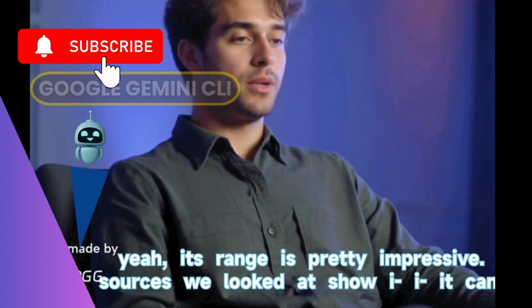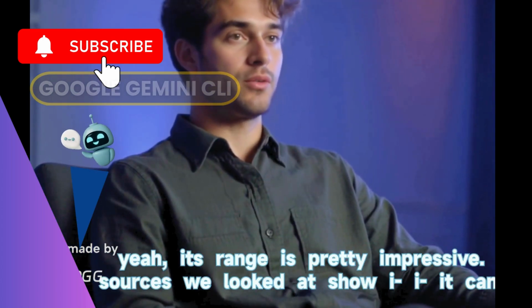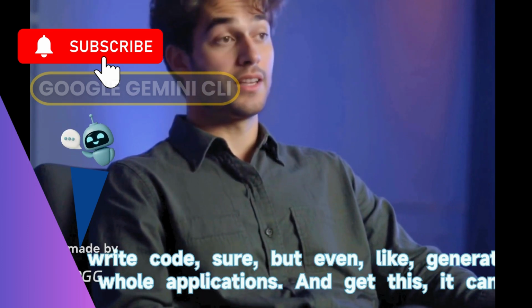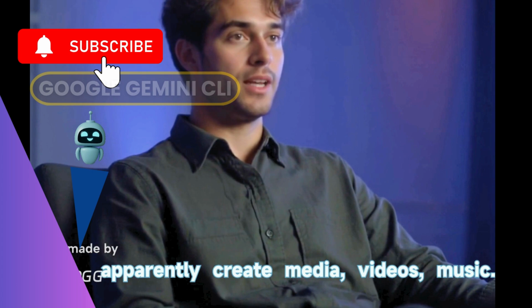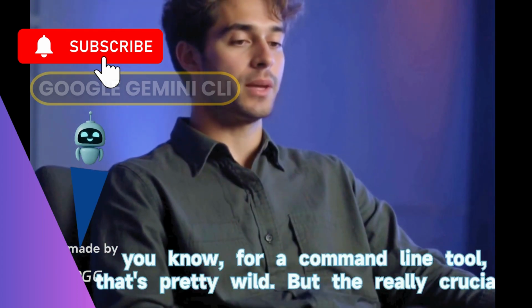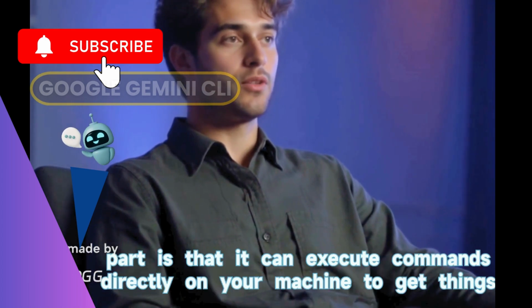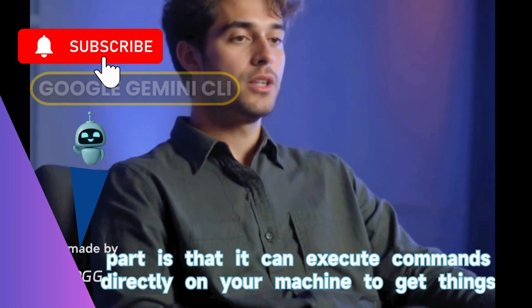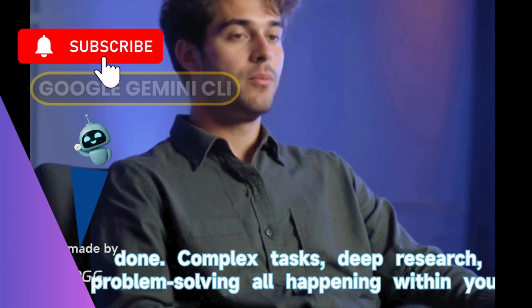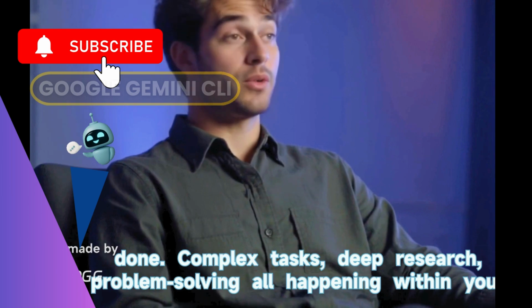Oh, yeah. Its range is pretty impressive. The sources we looked at show it can write code, sure, but even generate whole applications. And get this, it can apparently create media, videos, music, which, for a command line tool, that's pretty wild. But the really crucial part is that it can execute commands directly on your machine to get things done. Complex tasks, deep research, problem solving, all happening within your workflow.